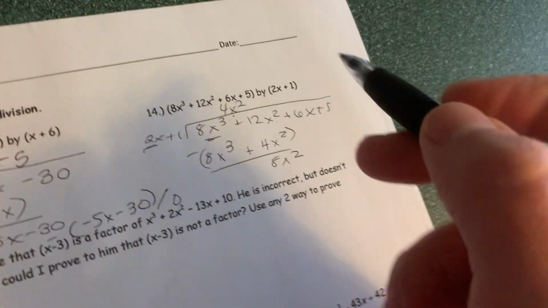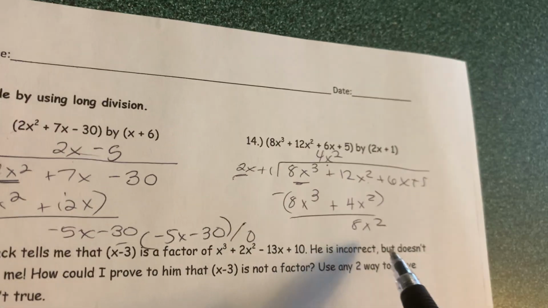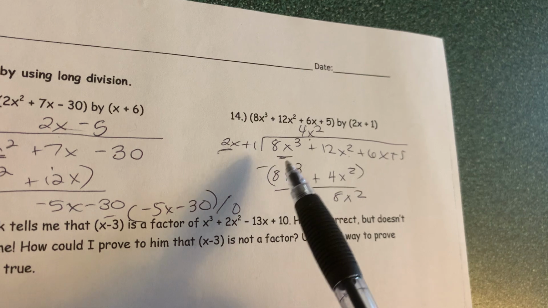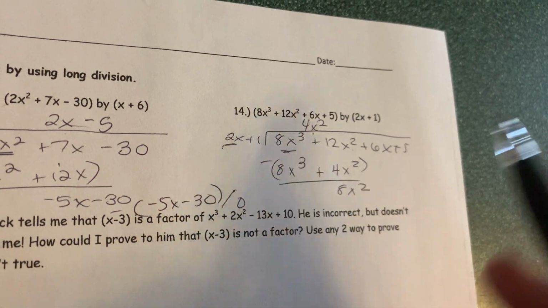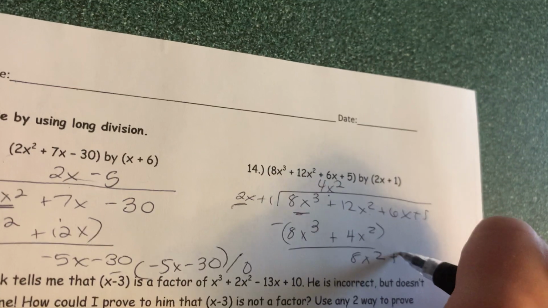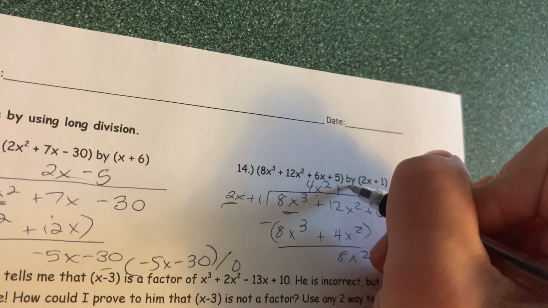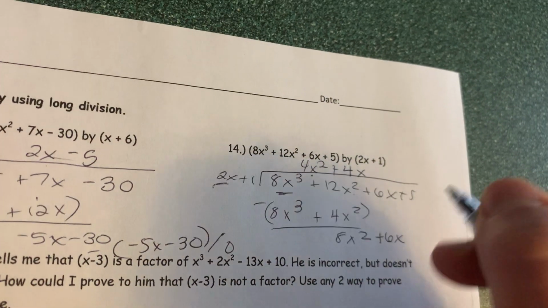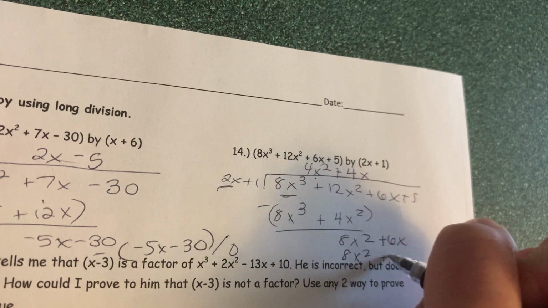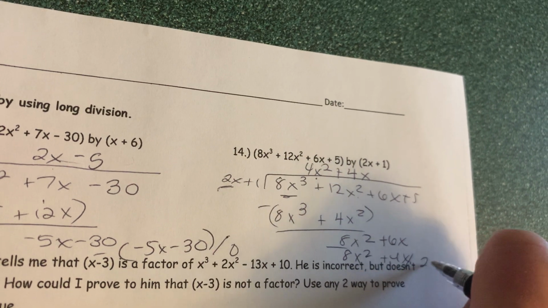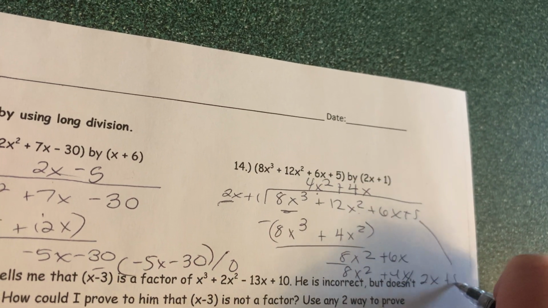Part 3. I got to finish this one. I got cut off. So we subtract 12 from 4 and get 8. Then bring the 6 down, and then we have 4x. So when we multiply, we get 8x squared plus 4x. When you subtract, you get 2x, and then bring down the 5.